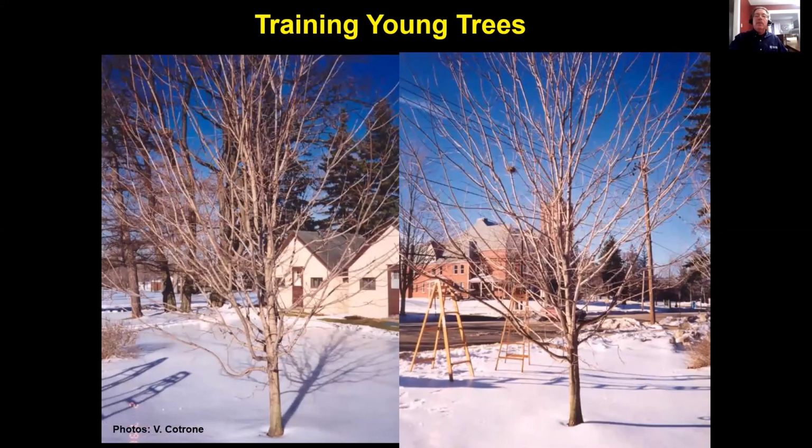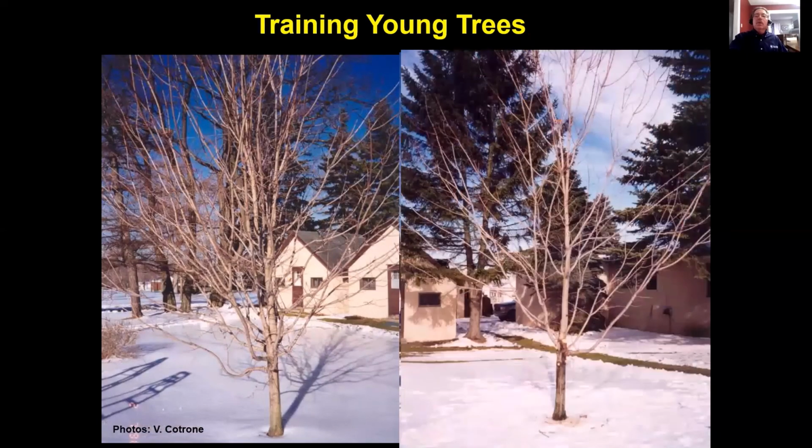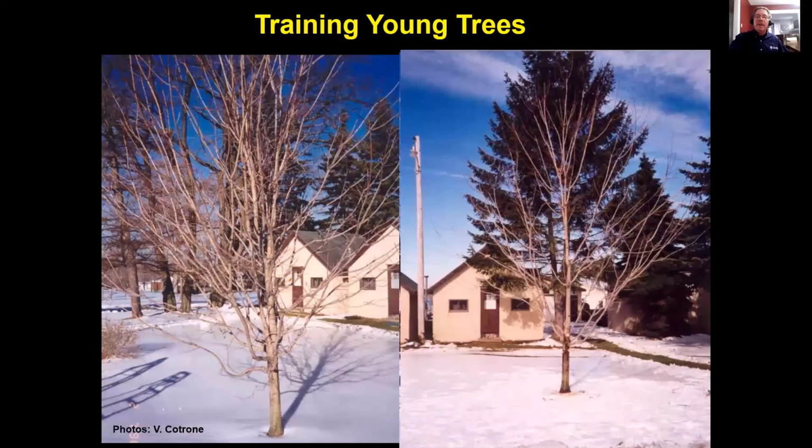So here's another maple, again, dead of winter. That's the finished product. We're back to a central leader. We've got some vertical spacing. The cuts are weeping, but they're good cuts. And we step back, take a look at that. Not bad, working on form.